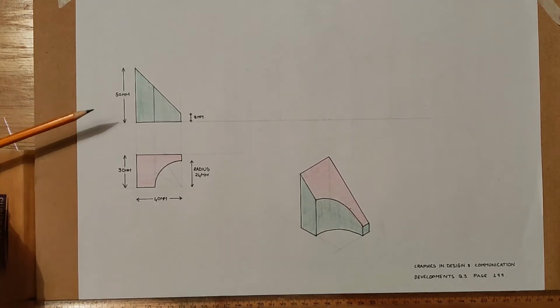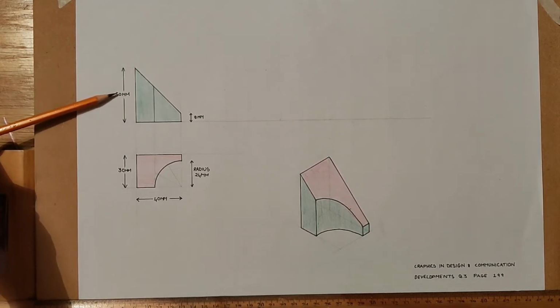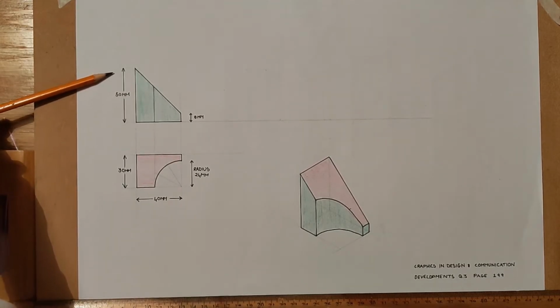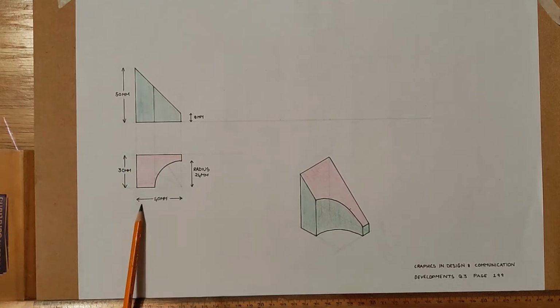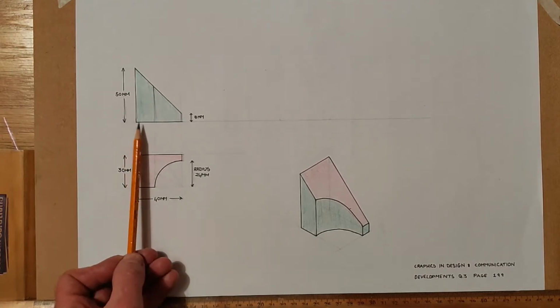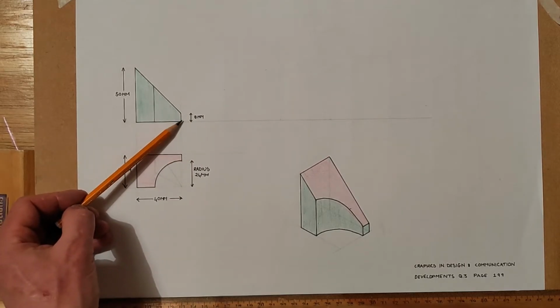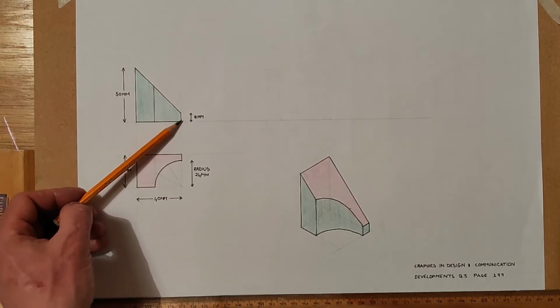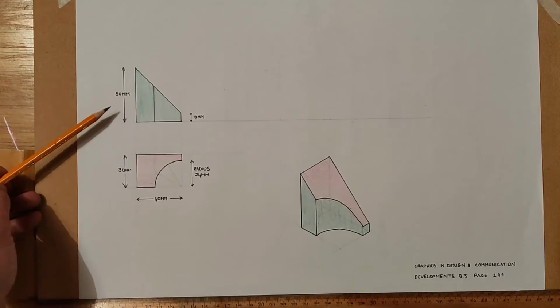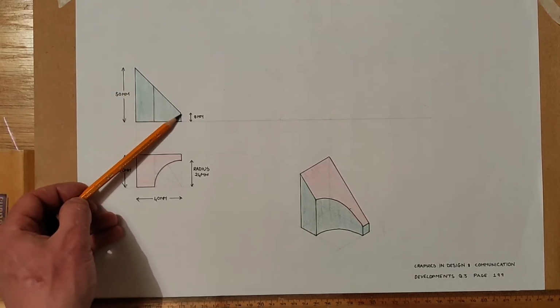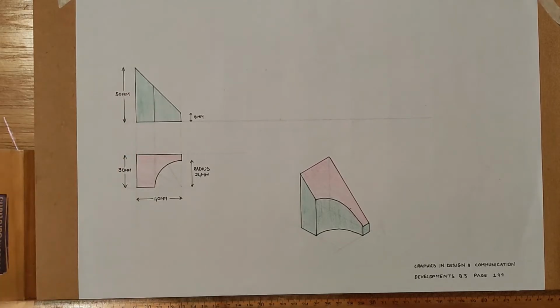I have my elevation here, as you can see, drawn with the height of 50 millimeters given, depth from left to right of 40 millimeters, or width if you want to call it in that view, and a height on this edge of 8 millimeters. So given the height of 8 and the height of 50, that itself is a way of determining the angle of this cut surface of the solid.